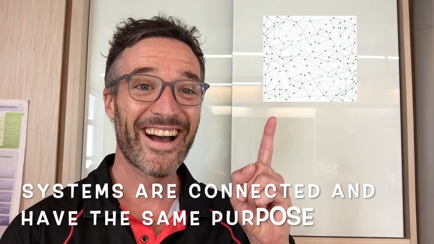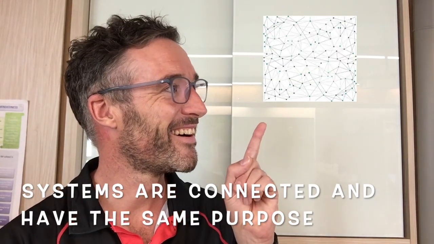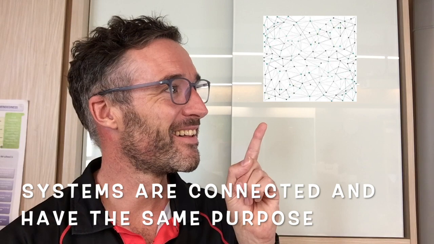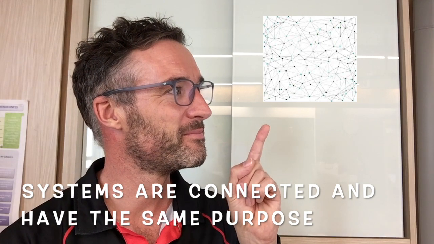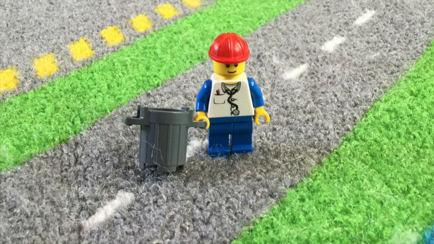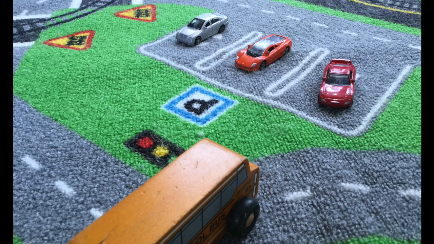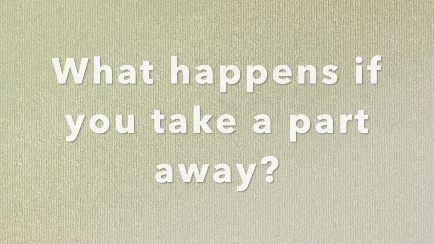Now I've used parts, people and interactions, I've got it! That's it! It's the connections that make a system, and a system has the same purpose, and all the parts and the people are connected. I understand now. Can you have a look at a different system? Maybe a refuge system, or a different transport system? It's up to you.